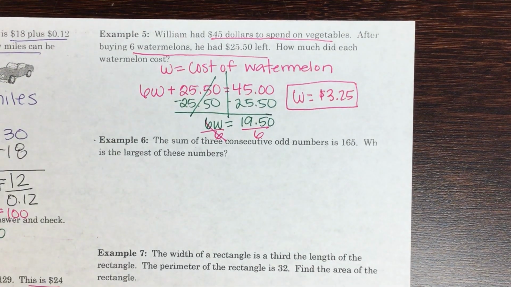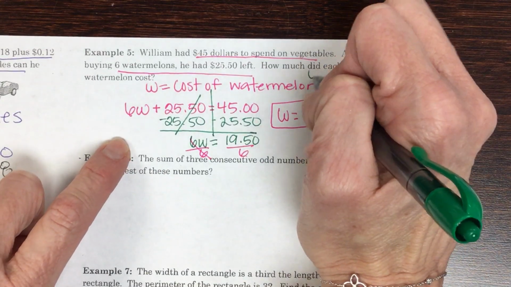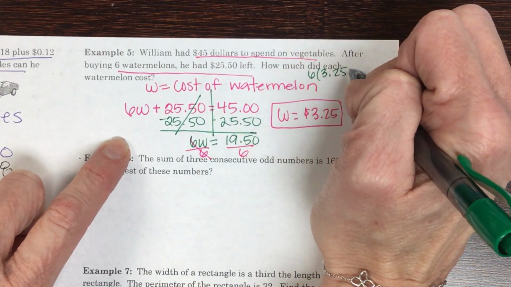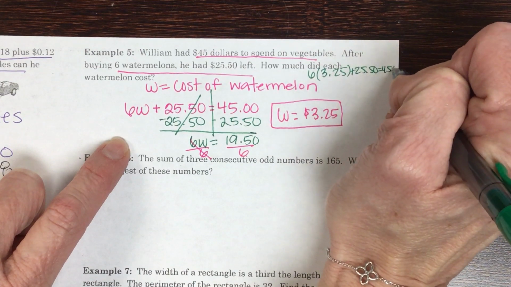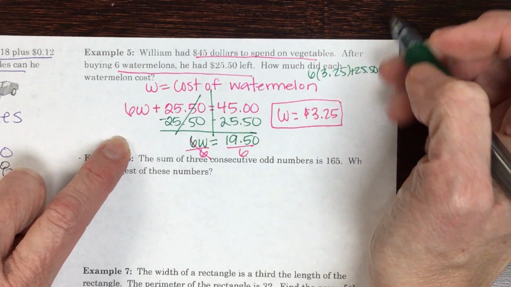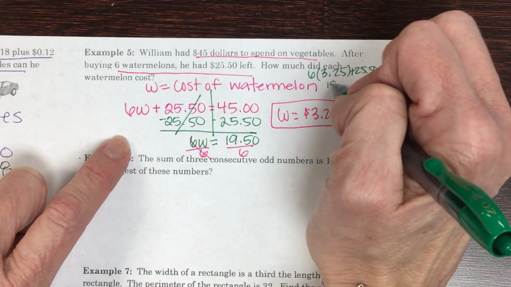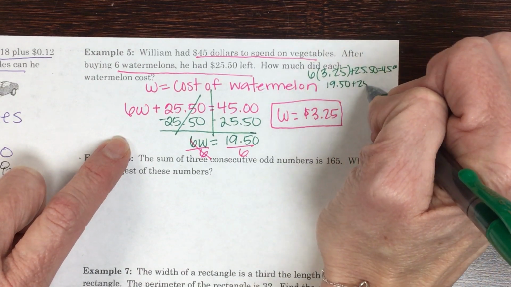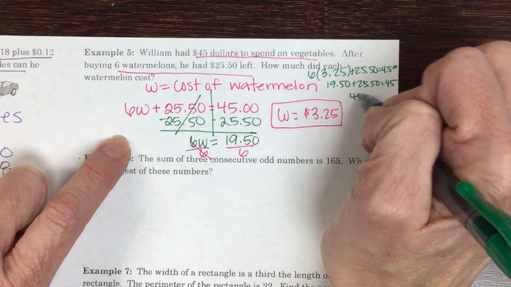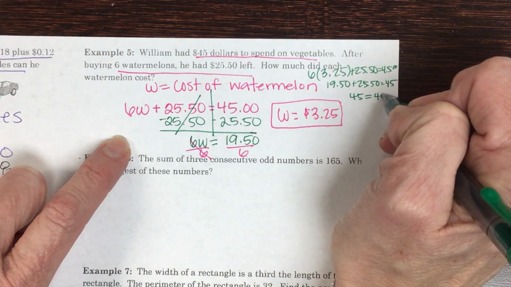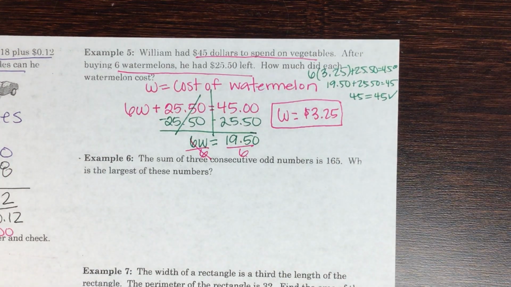Alright, so we need to make sure our answer is correct. So I'm going to put 325 in for W here. 6 times 325 plus 25.50 equals 45. Alright, 6 times 3.25 is 19.50 plus 25.50. Does that equal 45? Yes, 45 equals 45. So once again, we have a perfect paper so far if this was a quiz.